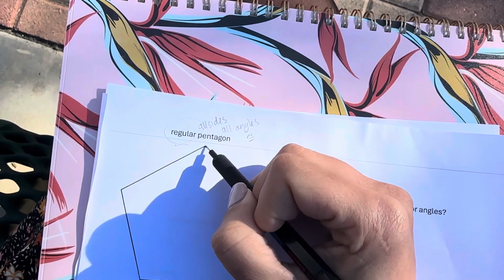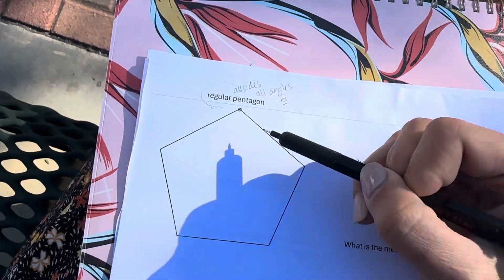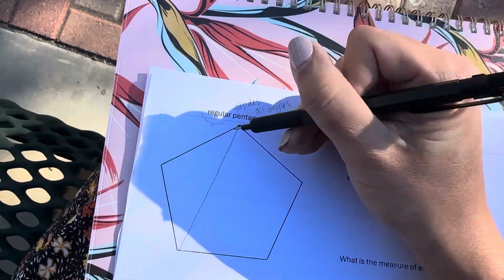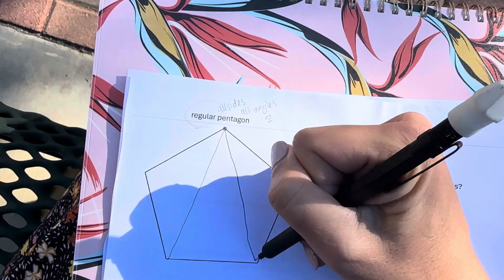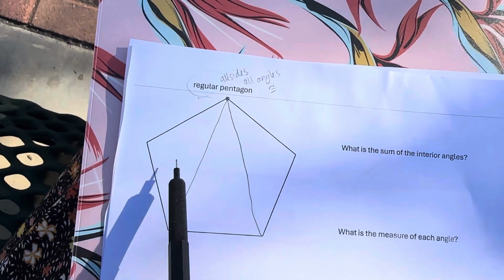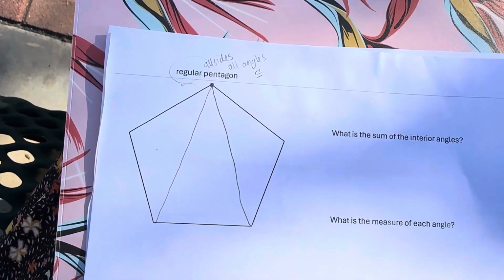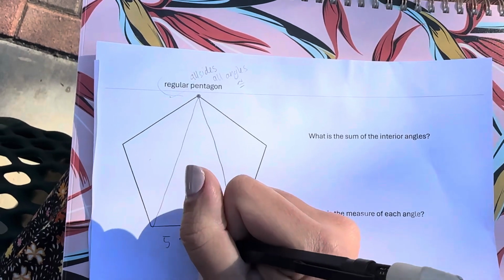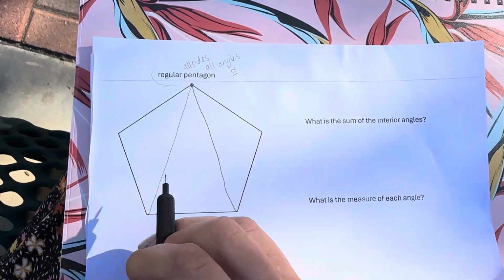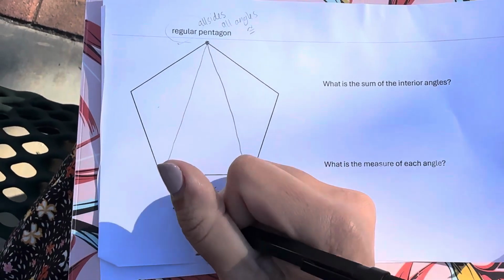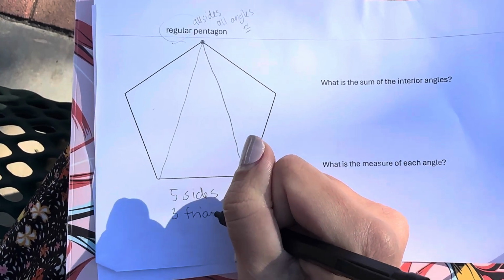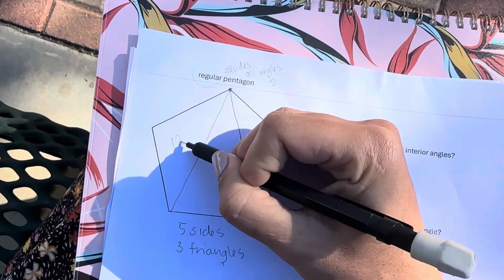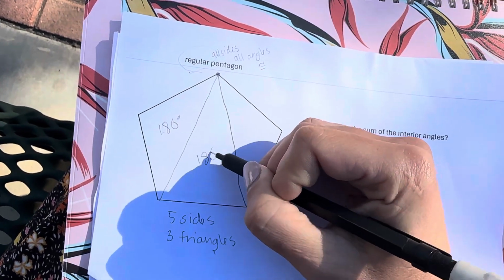We ended up looking at one vertex and connecting it to other vertices to break up this pentagon into a shape that we're more familiar with, which is a triangle. So this pentagon, with its 5 sides, had 1, 2, 3 triangles within it. And each triangle is made up of 180 degrees.